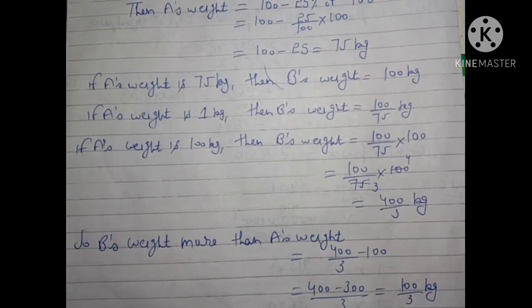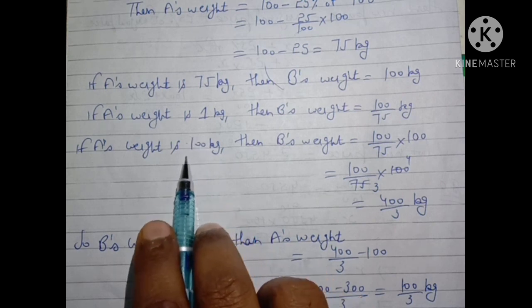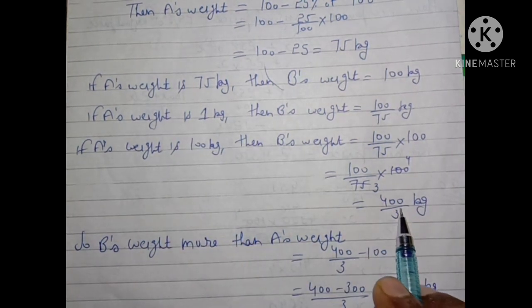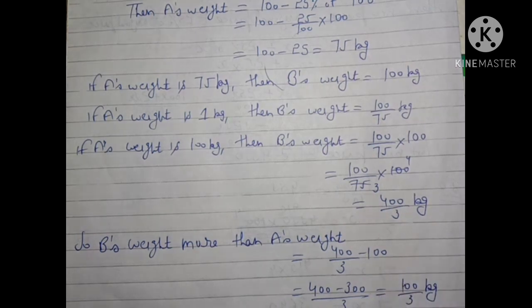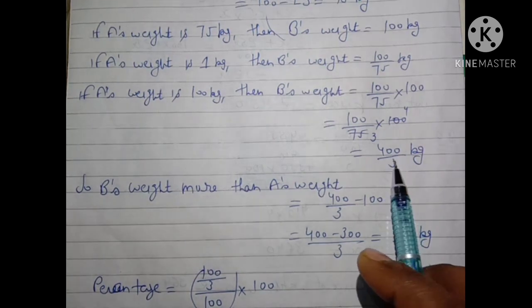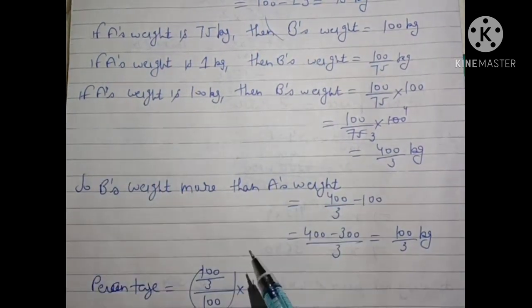So in this way we can convert A's value into 100. That time B's value is also increased because of its values. Now you can see 400 over 3 kg. And now you can see clearly that the value of B is more than A's. This is what we have to find out.